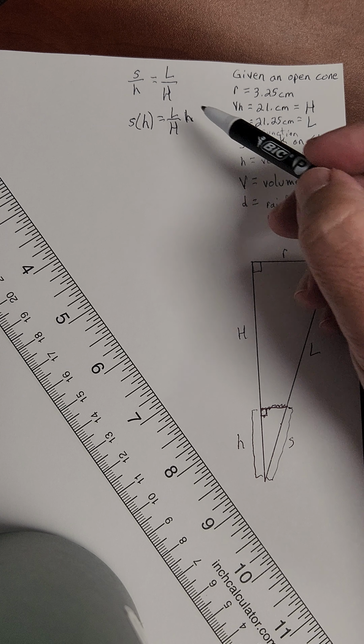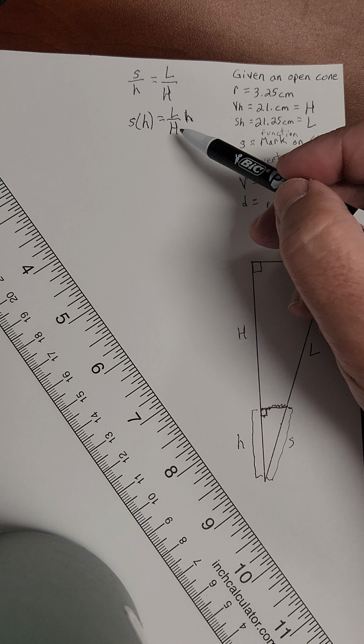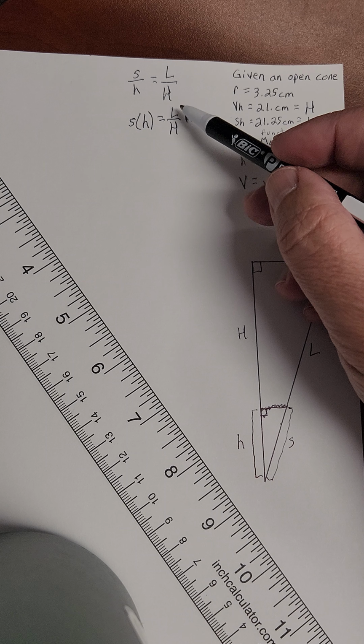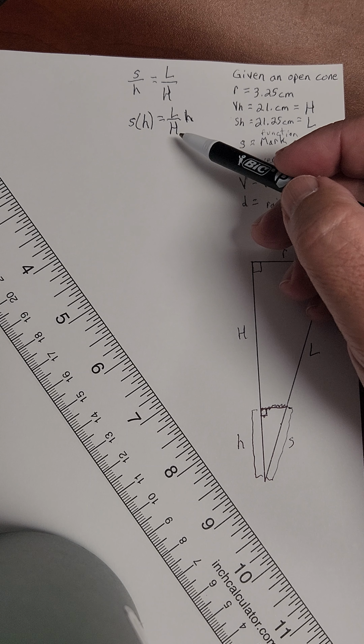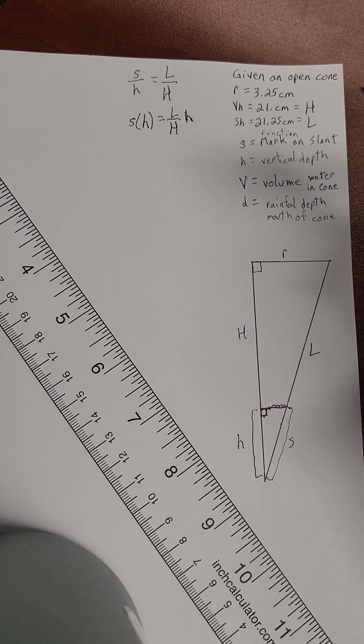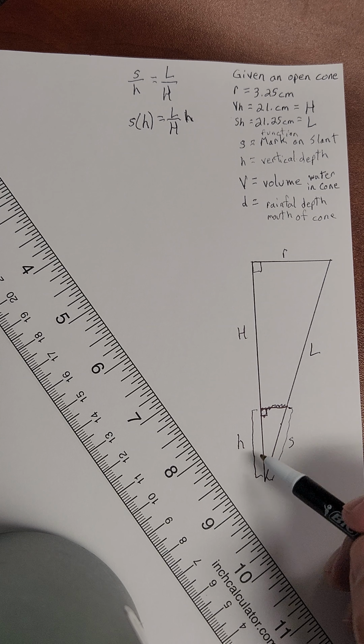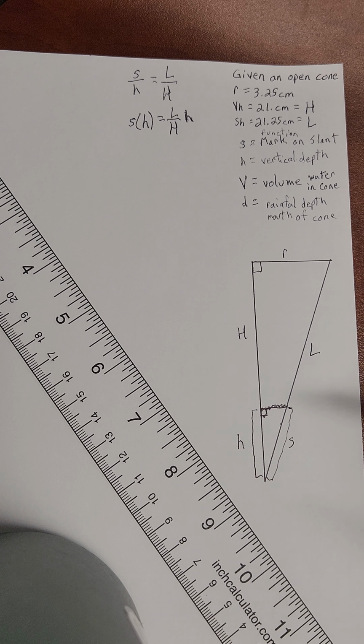Great. Here's the thing. I know what L equals. I know what H equals. And I know what capital H equals. I can determine what one height is, because remember, you're doing every centimeter of height. Where is that on the vertical stretch? Where is that over here?